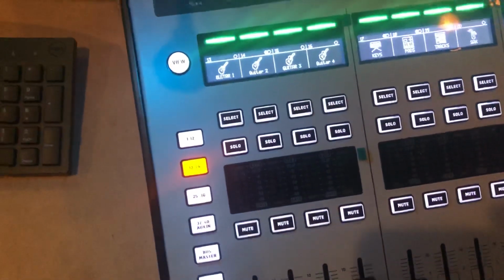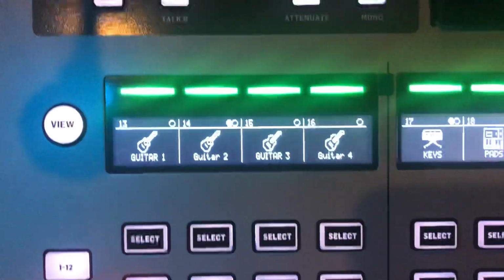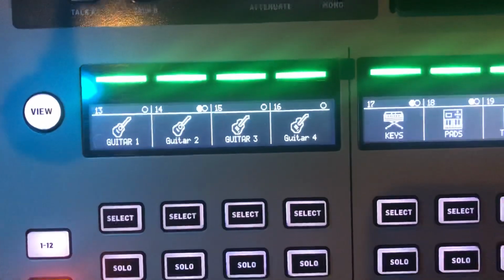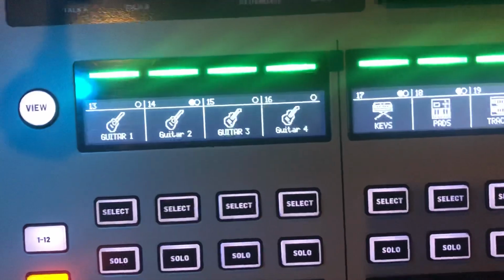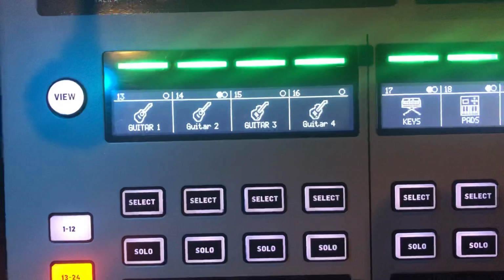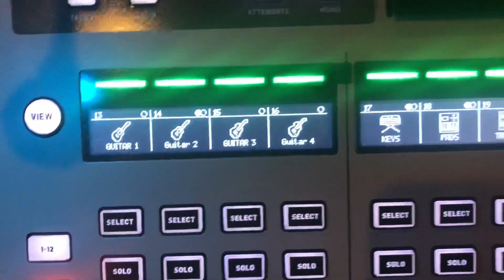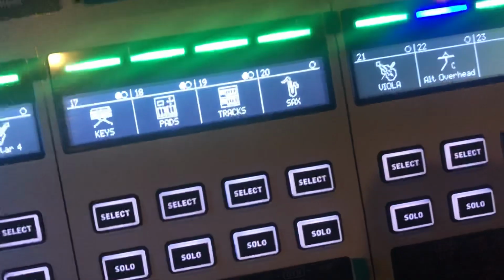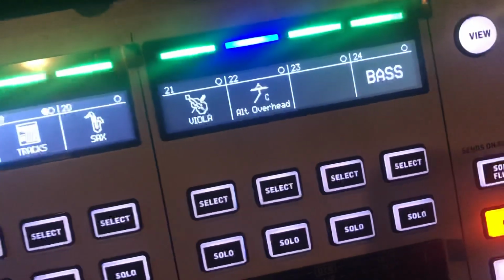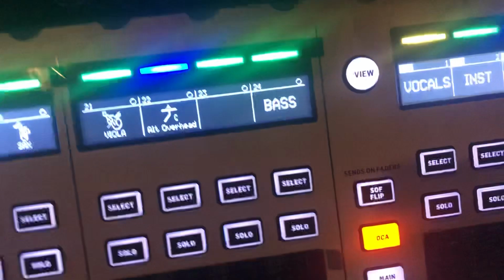On the second layer, I put all my guitars. They are stereo guitars, and it's just guitar 1, 2, 3, and 4. I don't even care whether they're acoustic or electric. We can change that, obviously, in the settings. But I just number them, again, left to right, to keep things simple. Keys and pads and tracks. We sometimes have a sax, or we'll have a viola. Sometimes a percussion kit comes out on the stage.